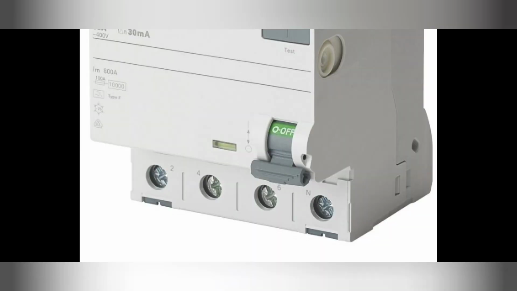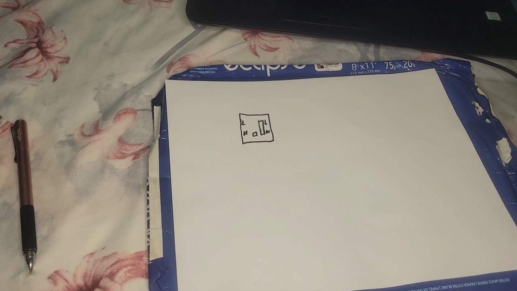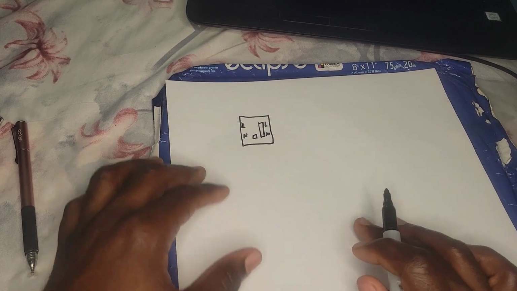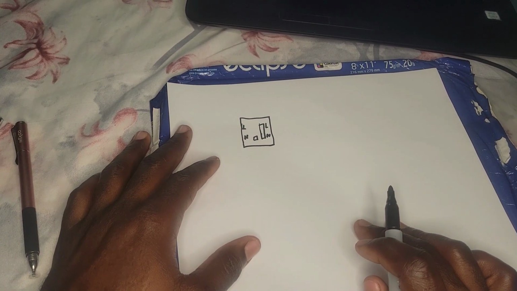So I will now try to give you a graphical representation and a simple explanation, trying to simplify it as much as possible. A simplified demonstration of how these devices work, which are RCD, Residual Current Device. So let me just go ahead and show you that now. Okay, so now I will try to give you a demonstration of how these devices work.